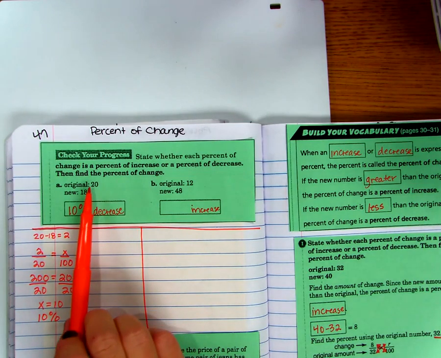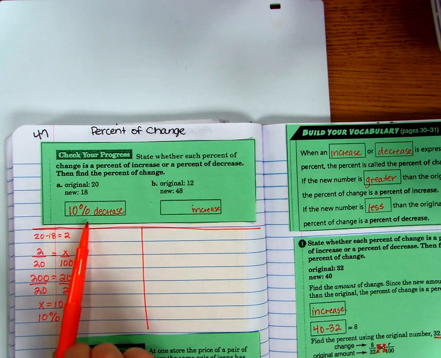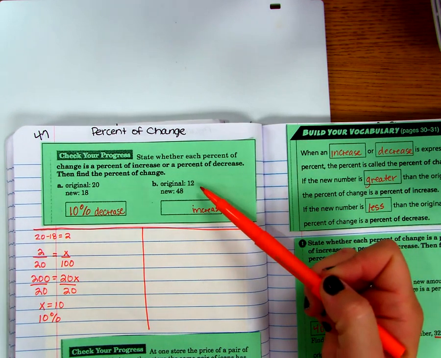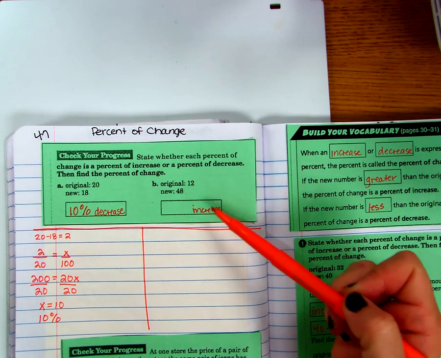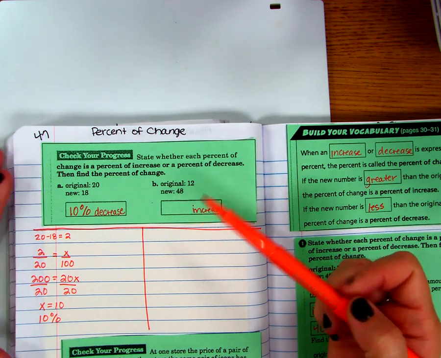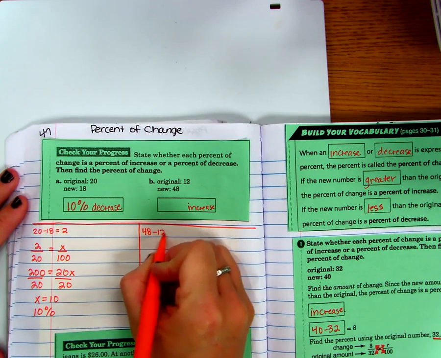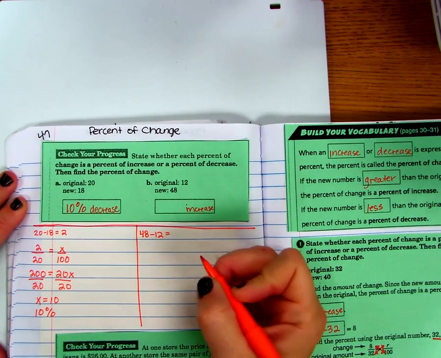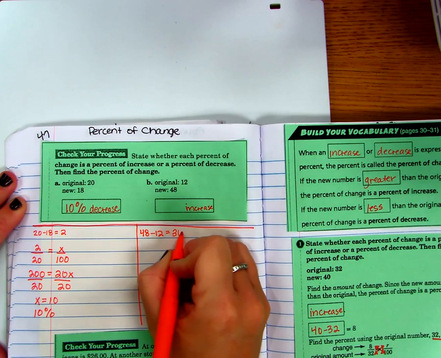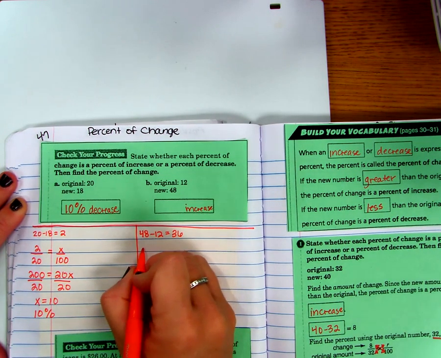My original was 20, I went down 2, but I also went down 10%. Over here my original is 12, and I know I have an increase because I went up to 48. So I find the difference between the two numbers. 48 minus 12, that's equal to 36. So that is now the difference between the two numbers.